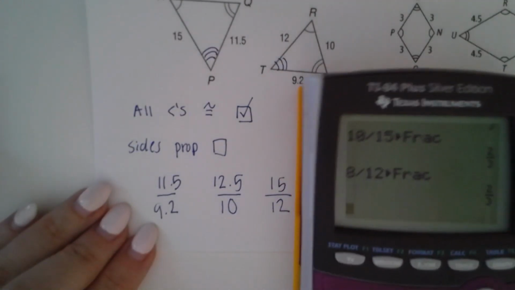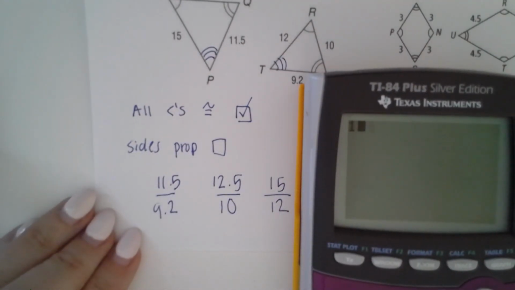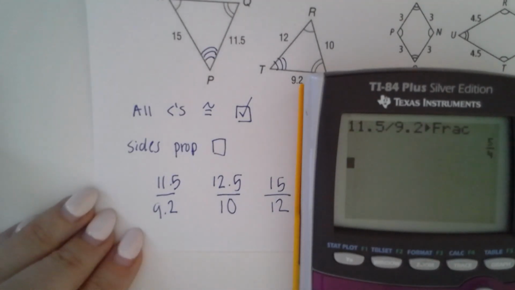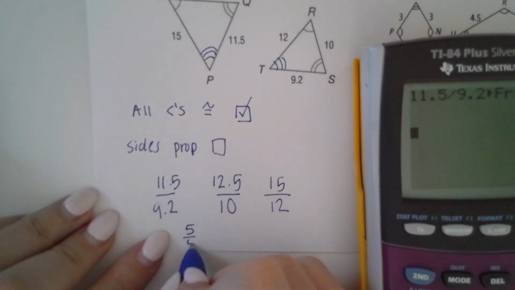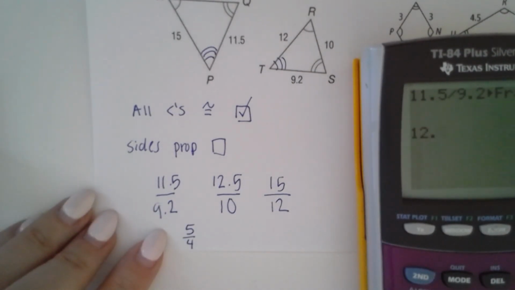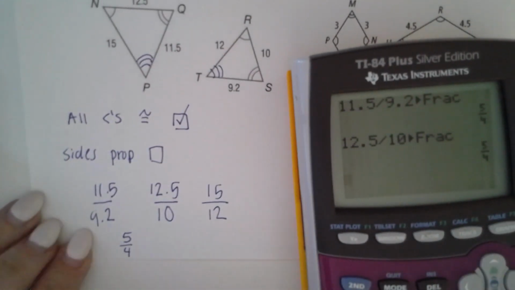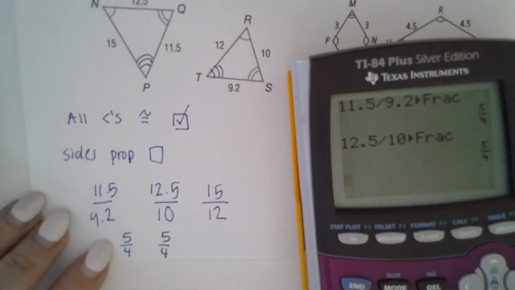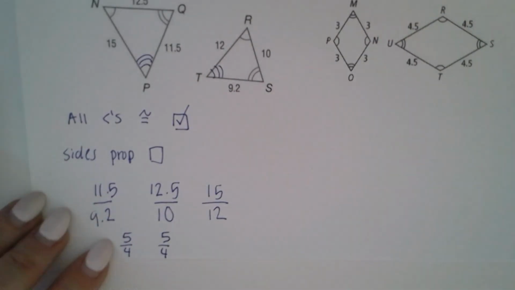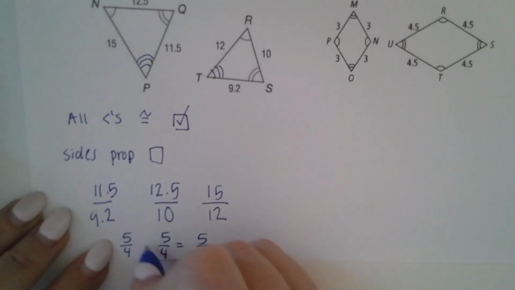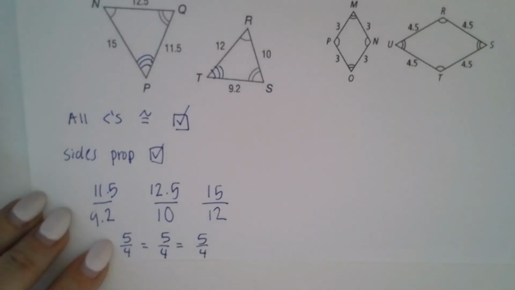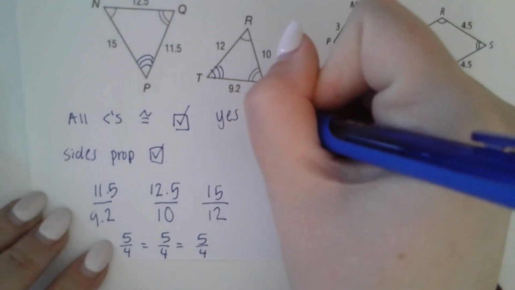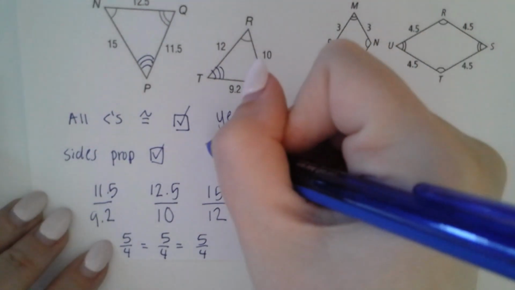Okay, so now let's divide all of these in our calculator and see what we get. So 11.5 divided by 9.2, math fraction, I get 5 over 4. 12.5 divided by 10, math fraction, we get 5 over 4 again, so we're on the right track. 15 over 12, math fraction, we get 5 over 4 again. So because all of these are equal, that means our sides are proportional, so we're going to say yes, they are similar.